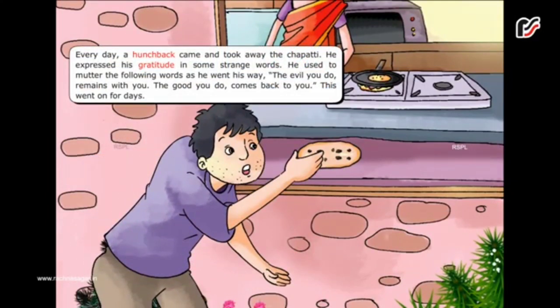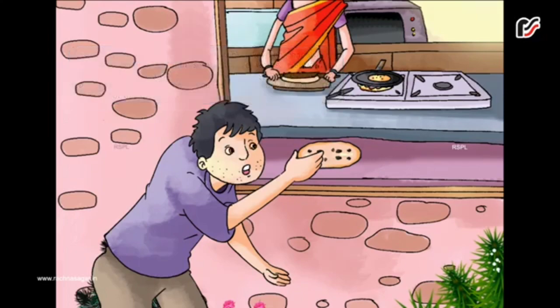Every day a hunchback came and took away the chapati. He expressed his gratitude in some strange words. He used to mutter the following words as he went his way: The evil you do remains with you. The good you do comes back to you. This went on for days.